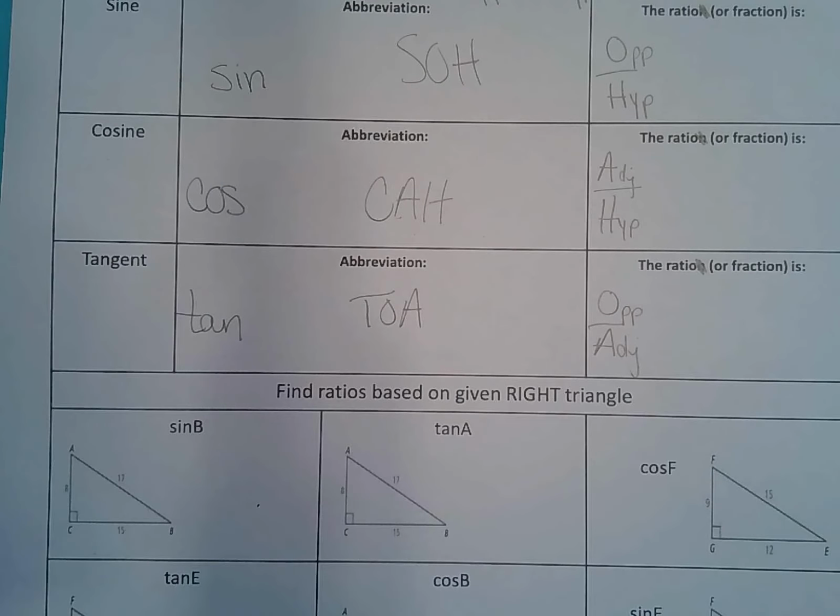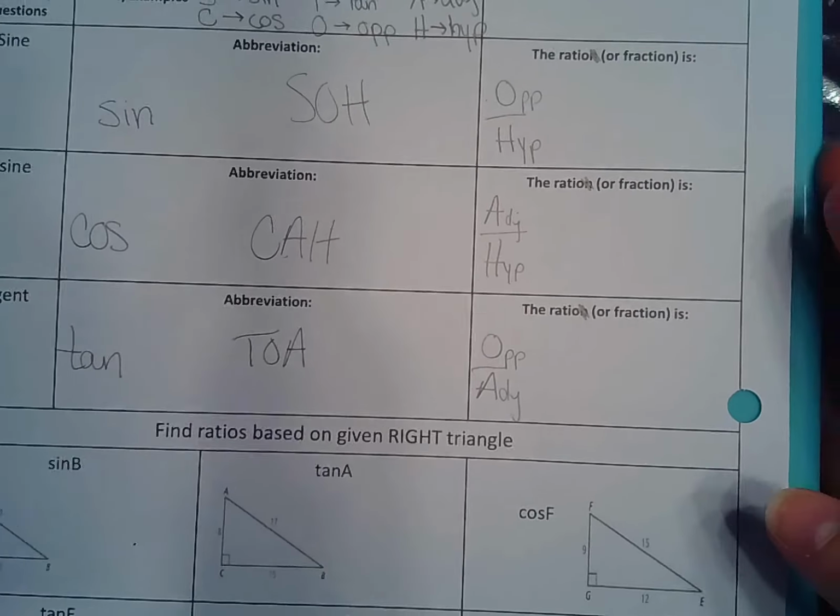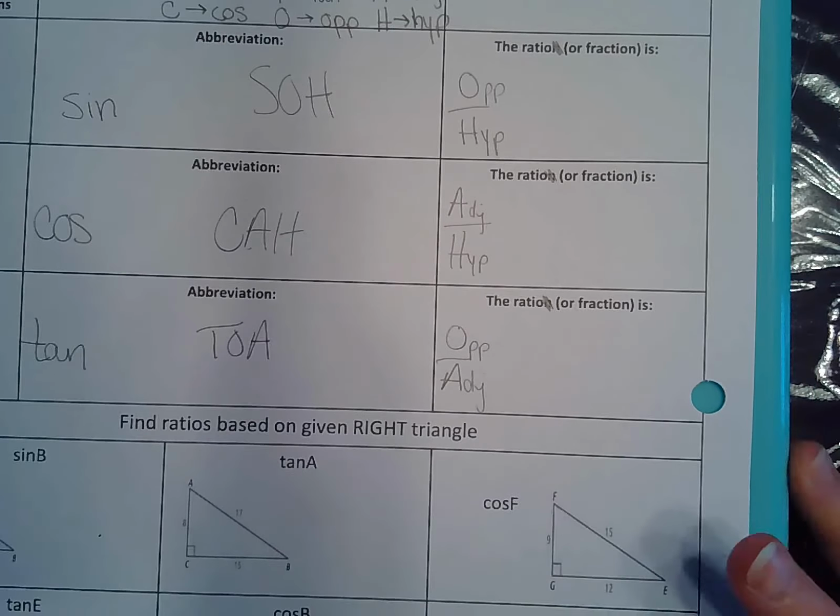Now, something I think we should probably talk about, because we're dividing this lesson into two different parts for you, is I'm going to teach you how to just use your calculator real fast on how to get decimals out of these.